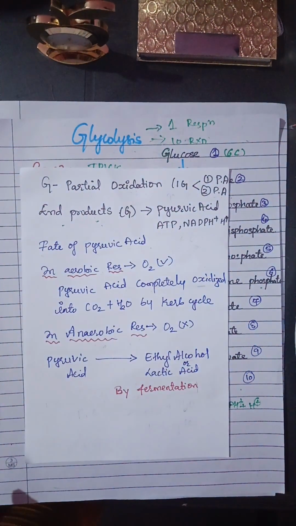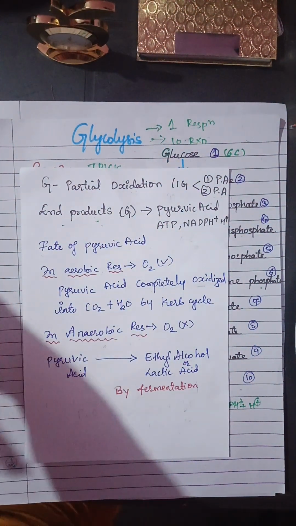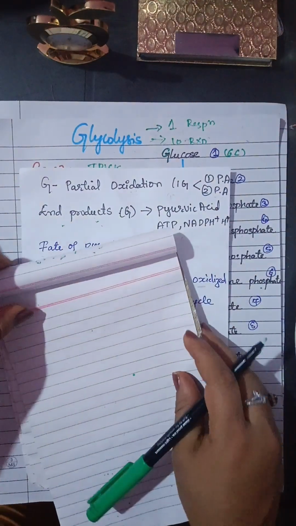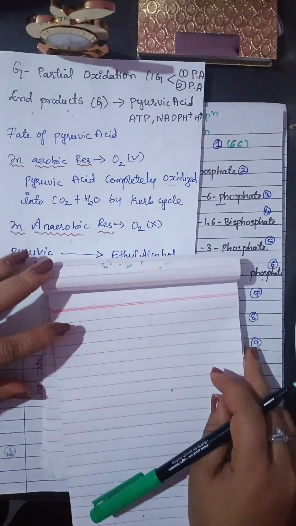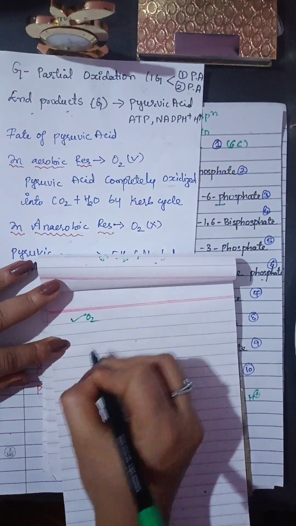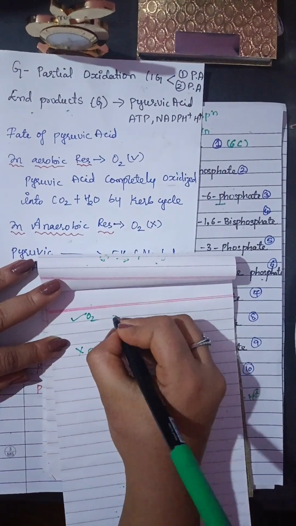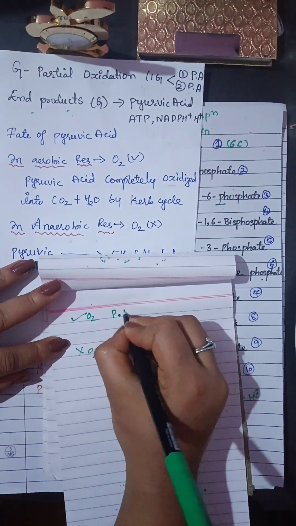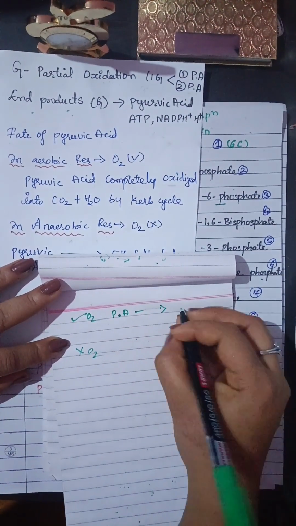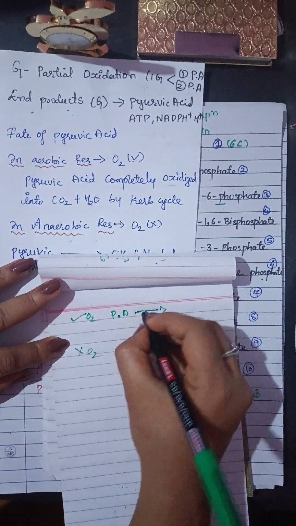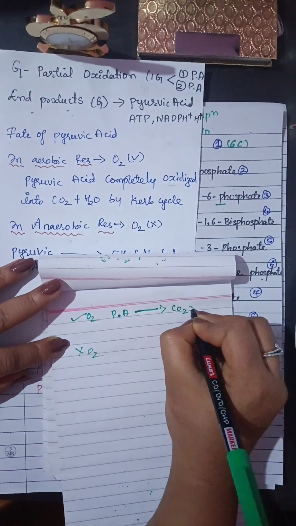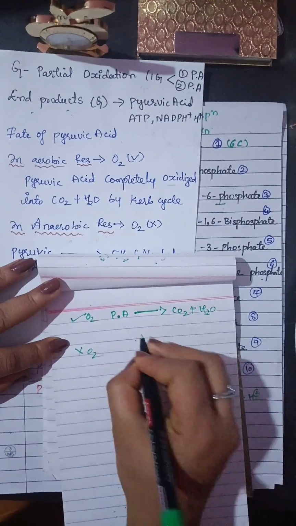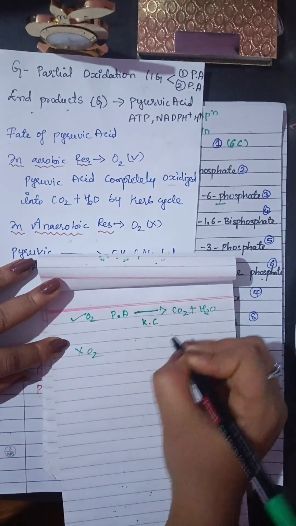Then what is the fate of the pyruvic acid? As we saw initially, it occurs in the presence of oxygen and in the absence of oxygen as well. In the presence of oxygen, pyruvic acid is oxidized into carbon dioxide and water molecules are released, through the Krebs cycle.